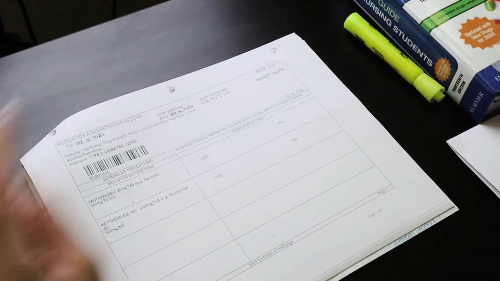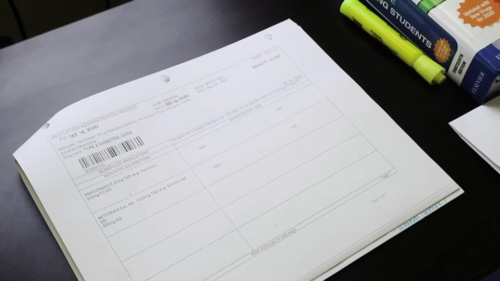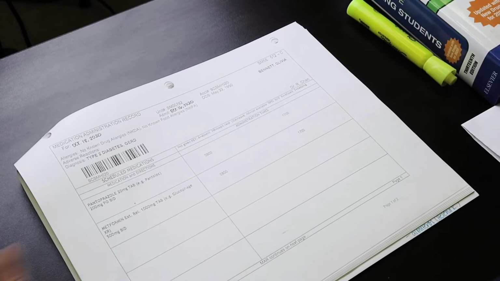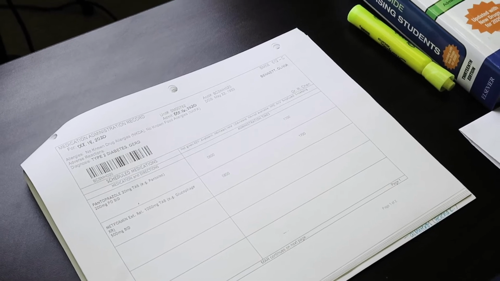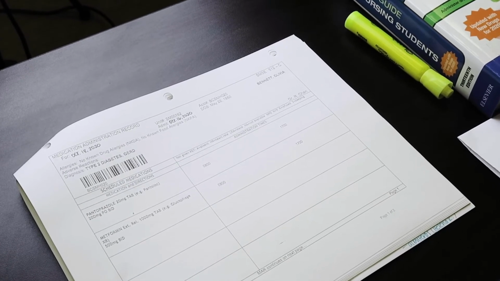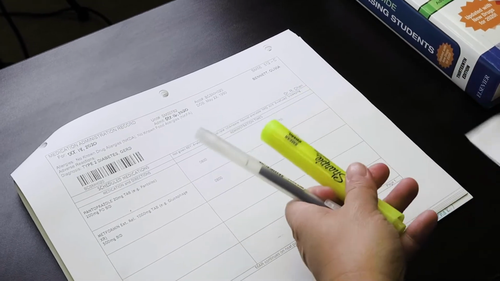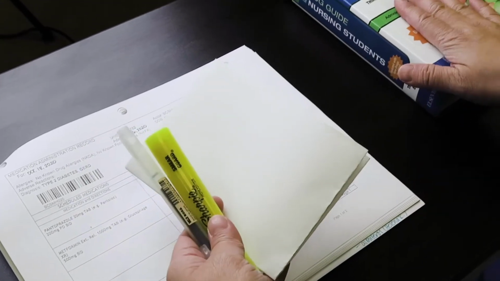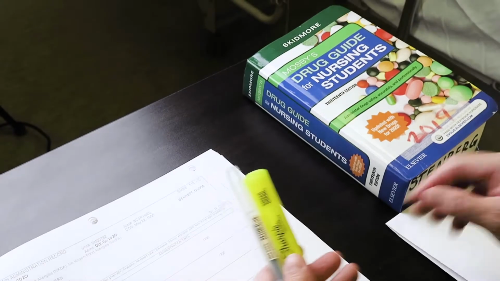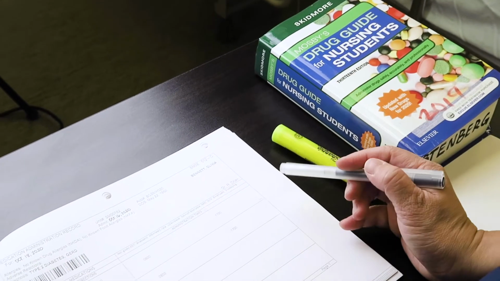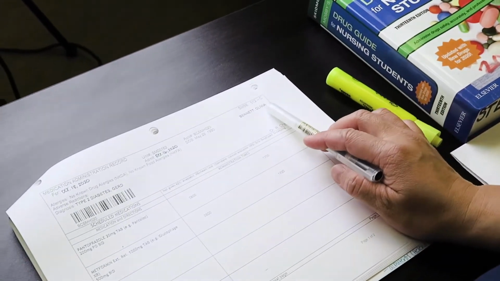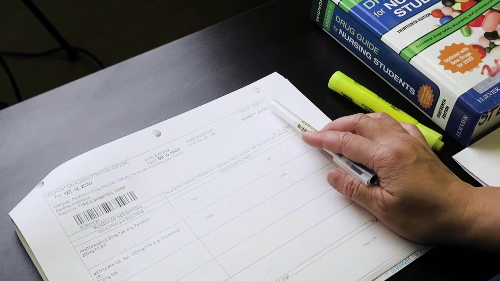First, we're going to start with our preliminary assessment. At this time, we don't have anything else on our desk or on our cart. We really just have the patient's MAR, highlighter, pen, scrap piece of paper, and our drug book if we need to refer to it. So first we have Olivia Bennett, our patient in 512C.